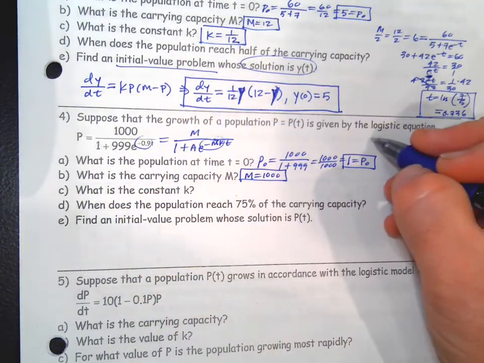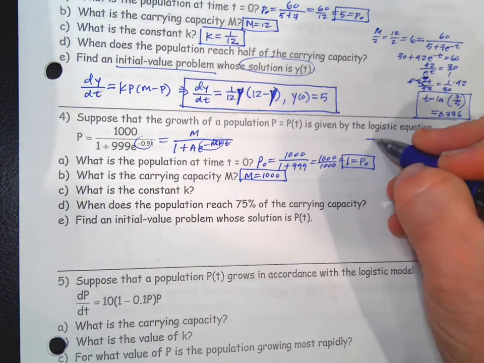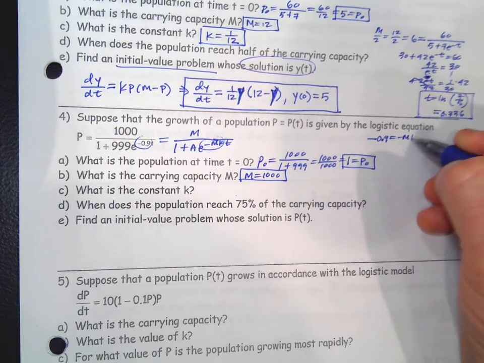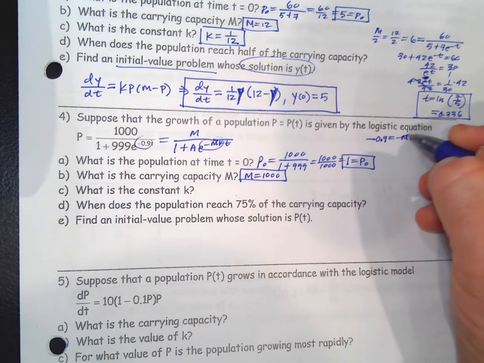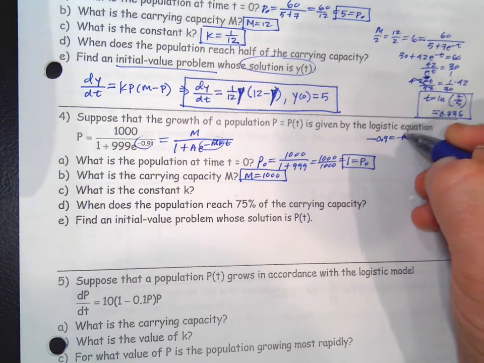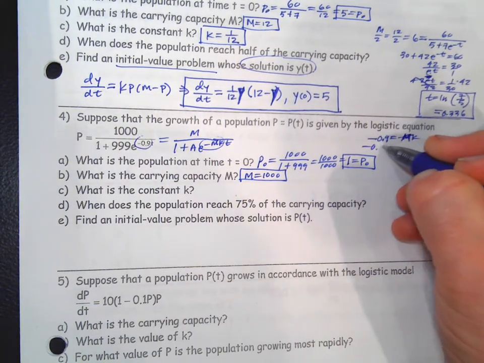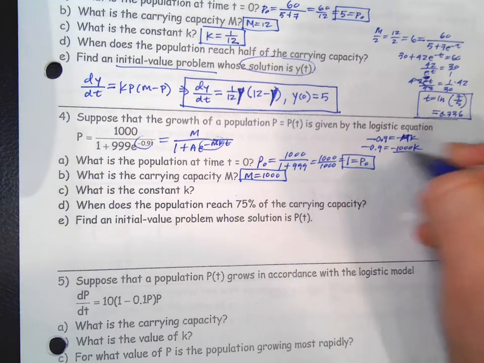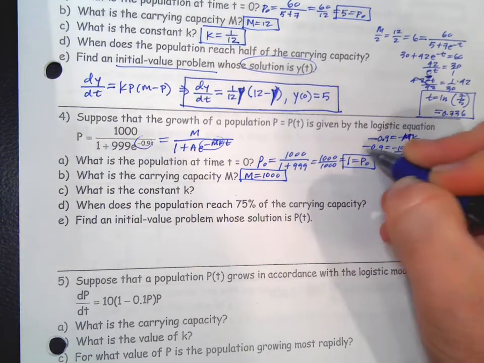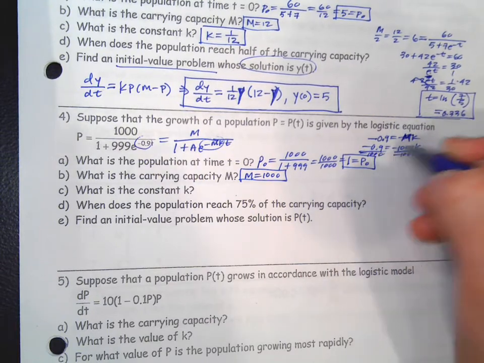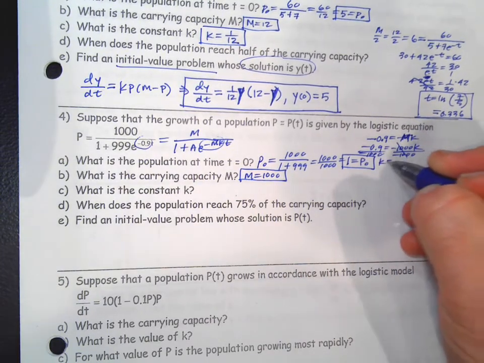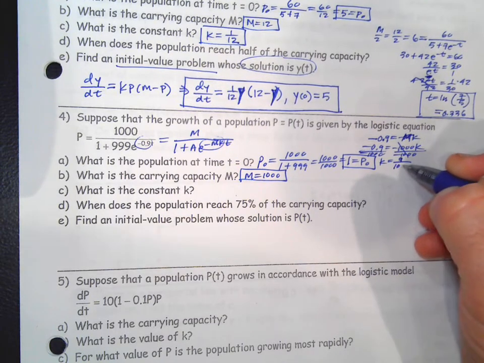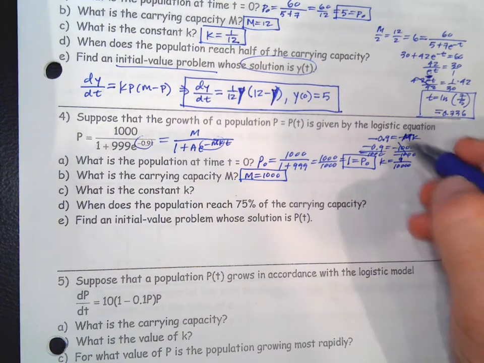The k value, what we need to do is we have negative mk, and there it is. So it's going to be negative 0.9 equals negative mk. Sorry, mk, and m is 1,000. So we divide both sides by negative 1,000. And so we get k equals, we could write it as 9 over 10,000.